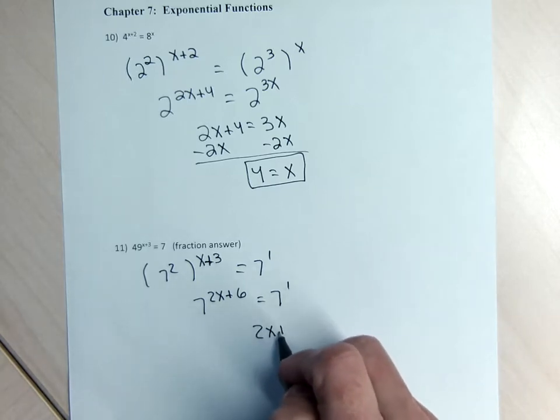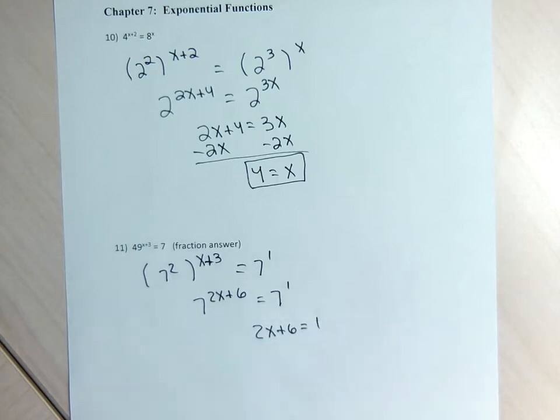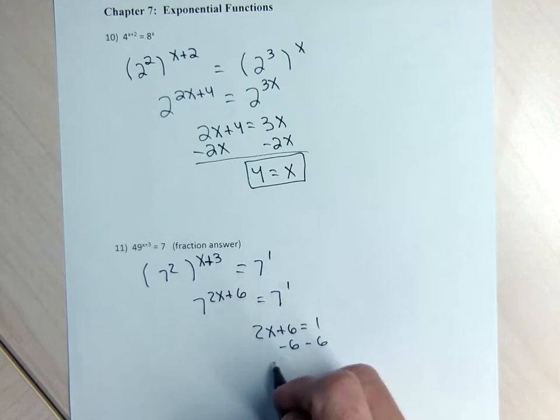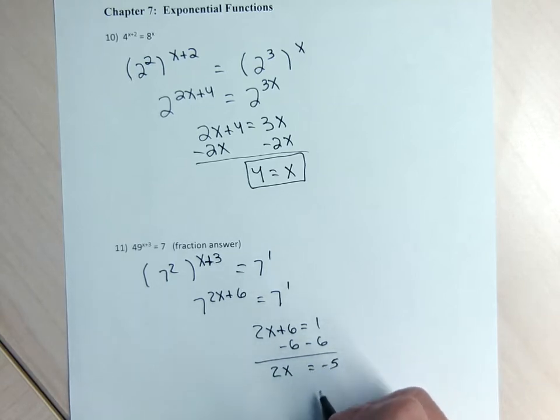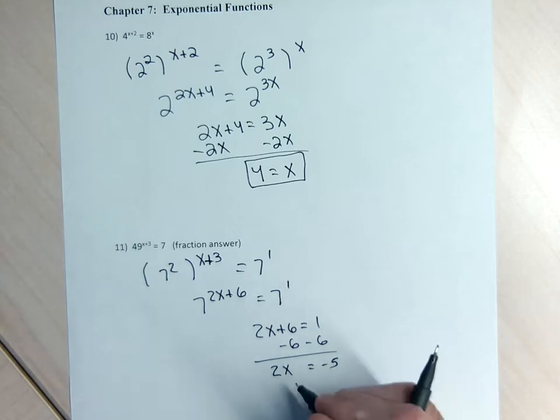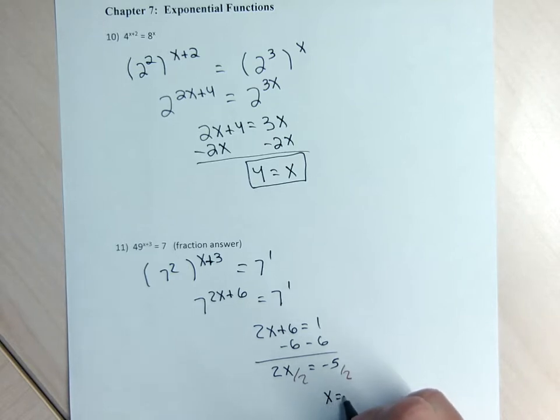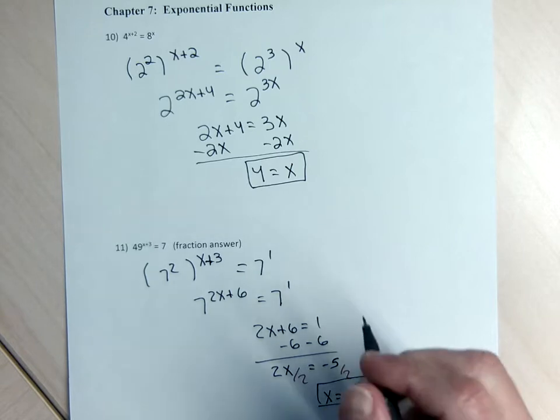Now I'm going to drop the 7s and set the exponents equal to each other. Do the algebra to isolate the x, which would be minusing 6 from both sides, and then dividing by 2. And I think I should get x equal negative 5 halves. I really don't have to check, especially because it told me I'm getting a fraction, but I can.